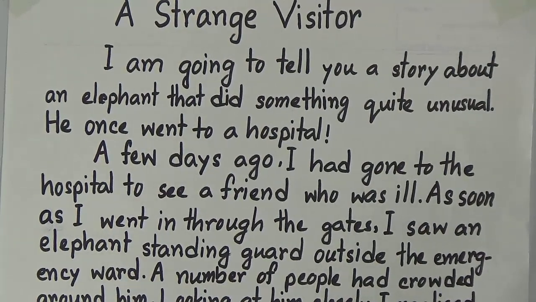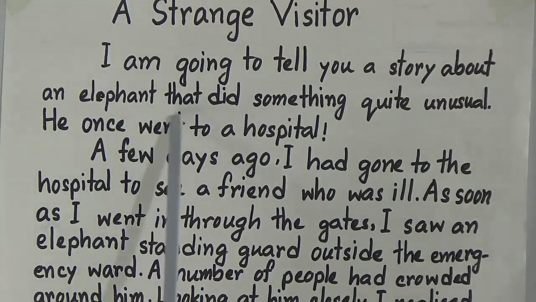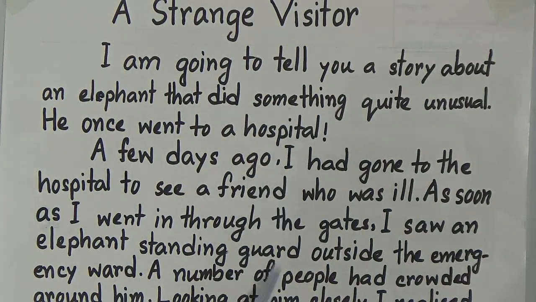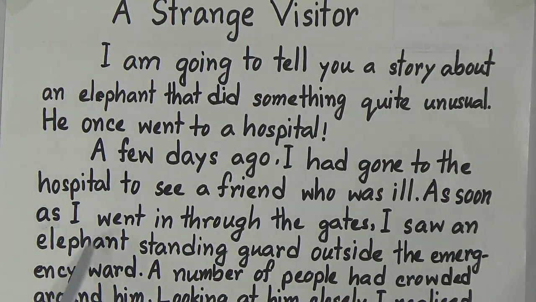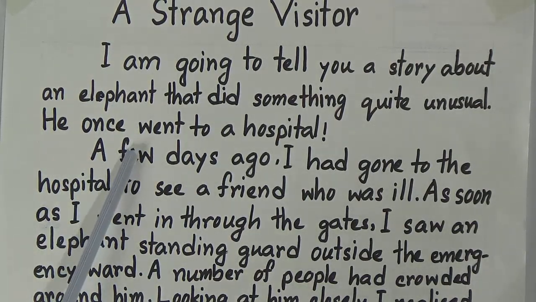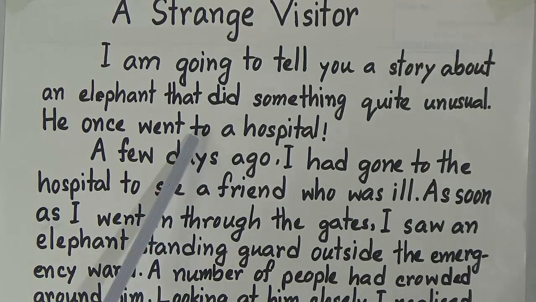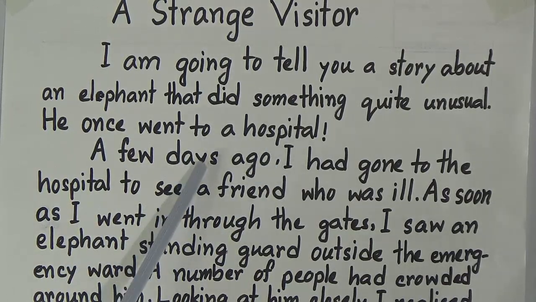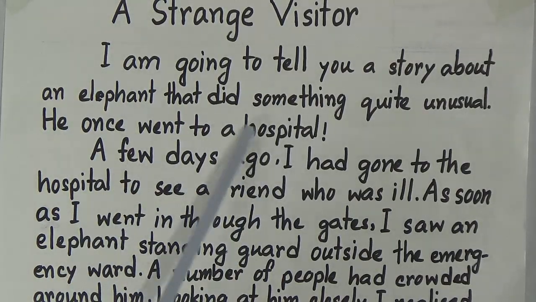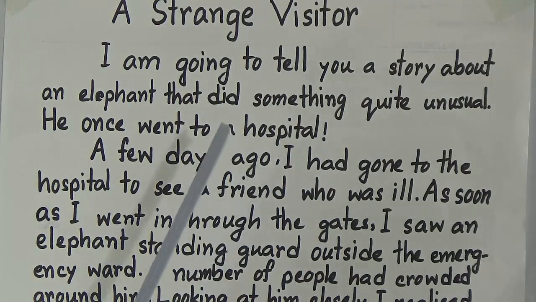I'm going to tell you a story about an elephant that did something quite unusual. He once went to a hospital. So there is a speaker who narrates this story, and he was going to tell us a story of an elephant, and this elephant went to a hospital. And why did the elephant go to the hospital? We will know it after reading this comprehension.